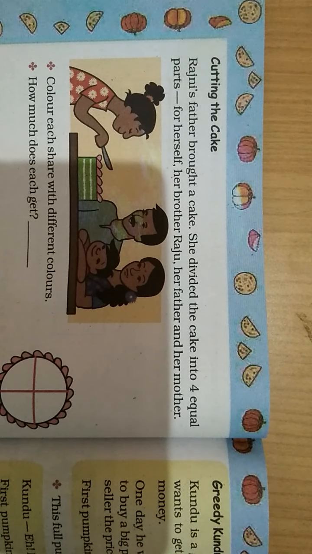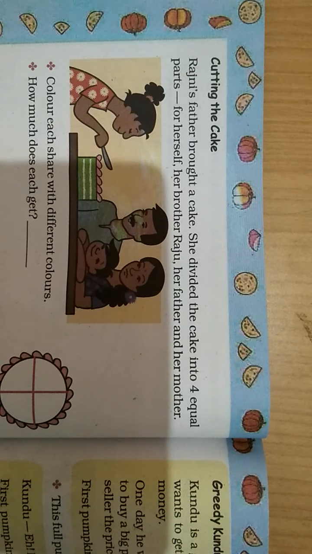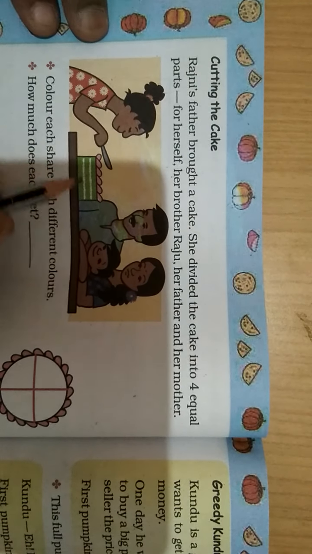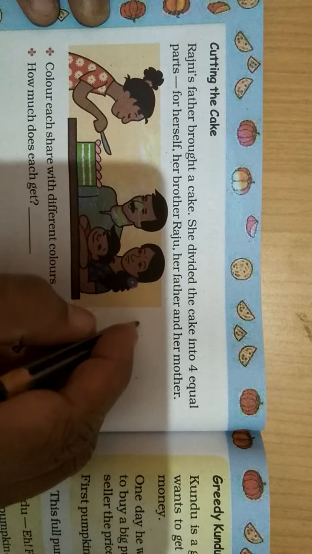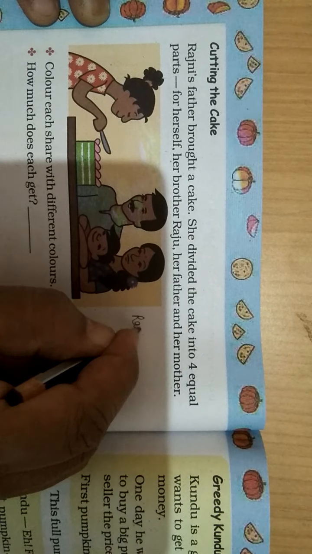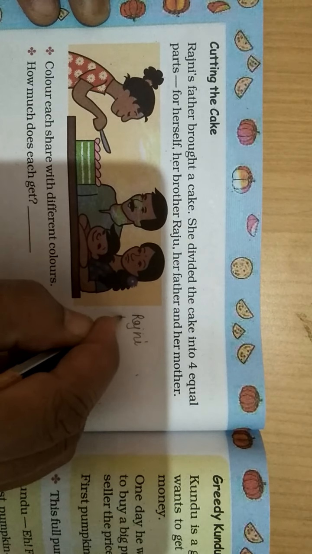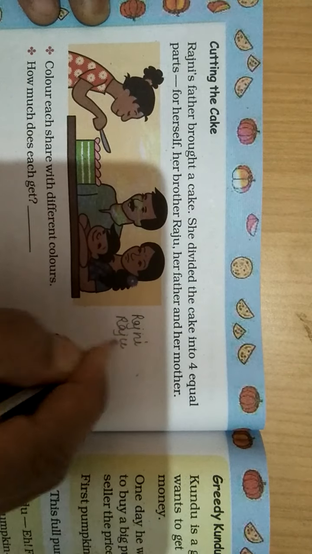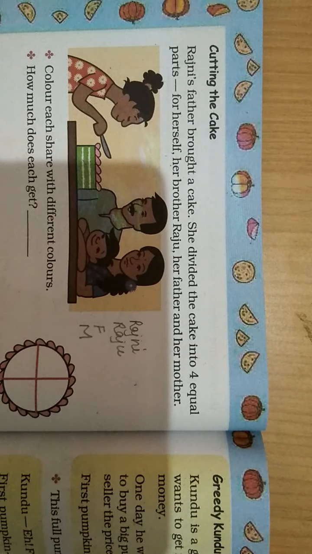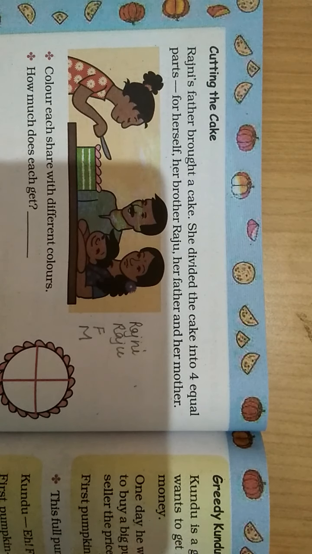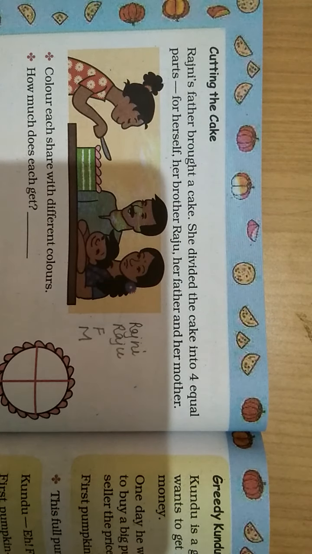She divided the cake into 4 equal parts for herself, her brother Raju, her father and her mother. So she cut this cake into 4 equal pieces: one for Rajni herself, one for her brother Raju, one for her father and one piece for her mother. Now children, color each share with different colors.